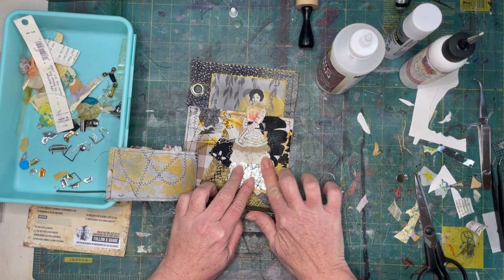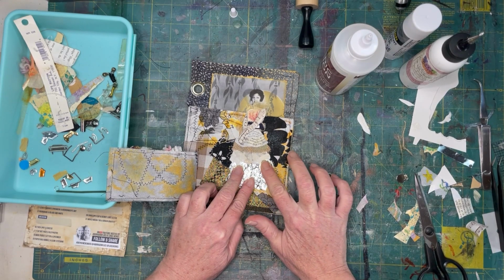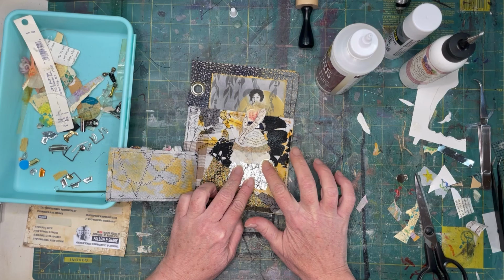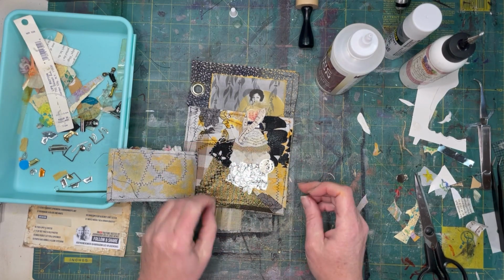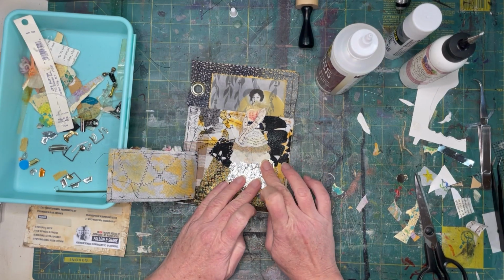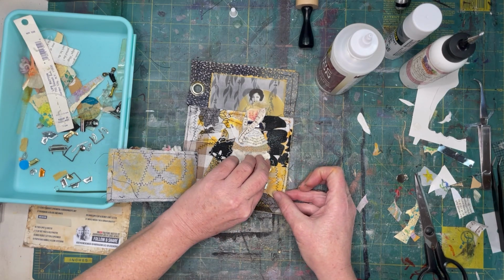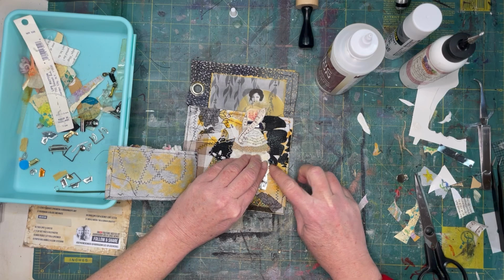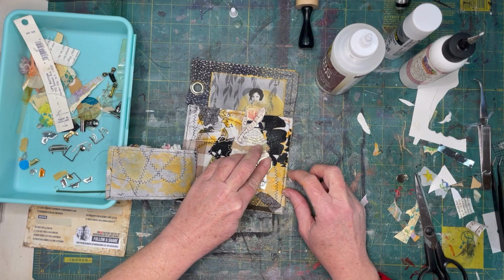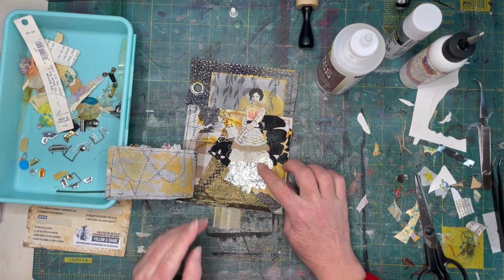They do that. Okay, that should be good. I think it stayed where it's supposed to be. Yes, it did. That needs to go there.